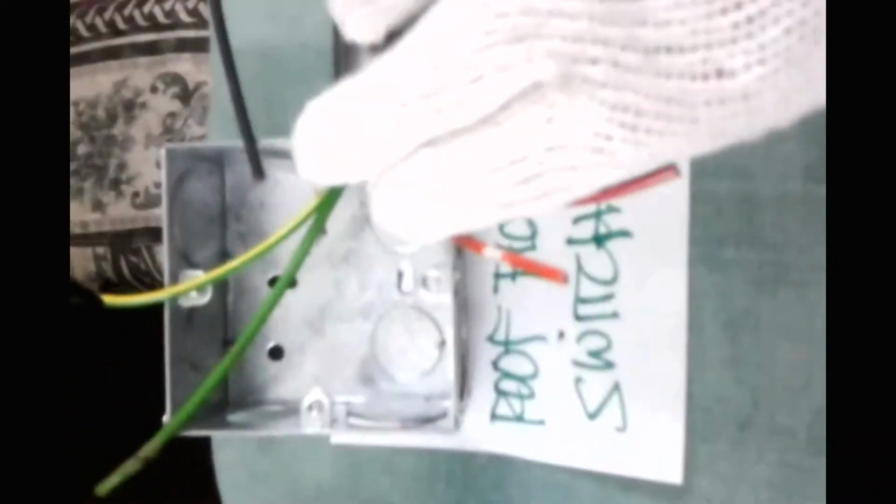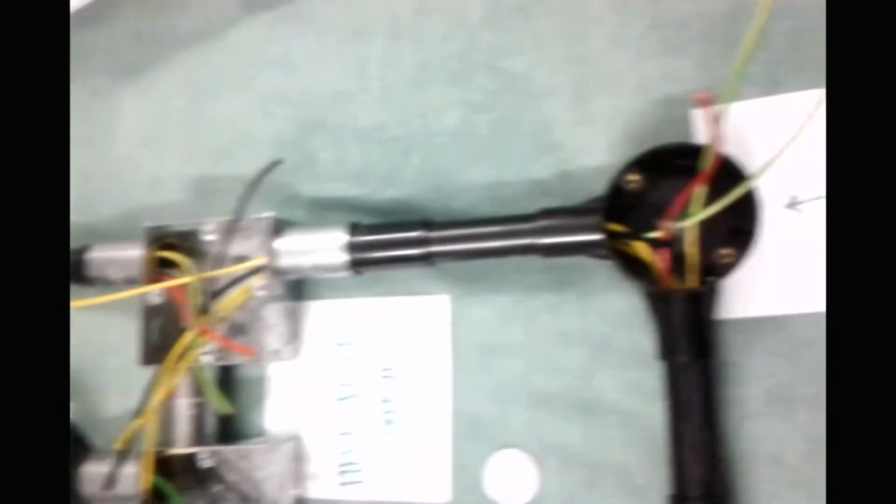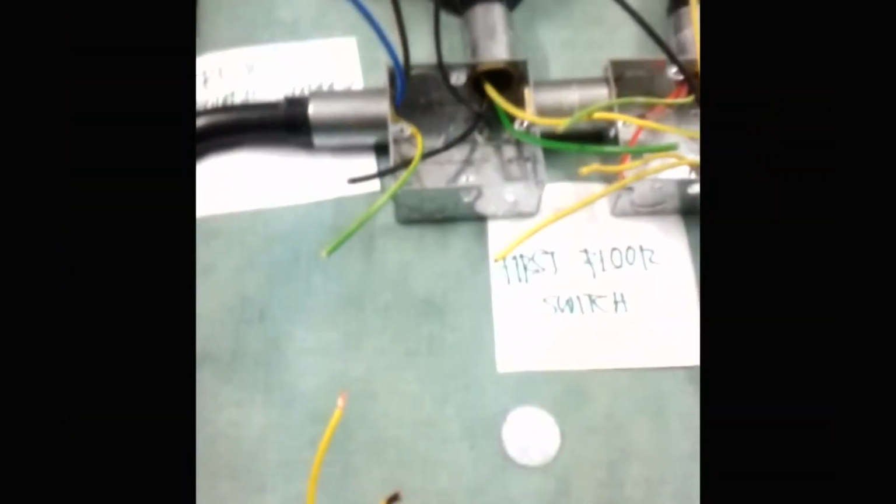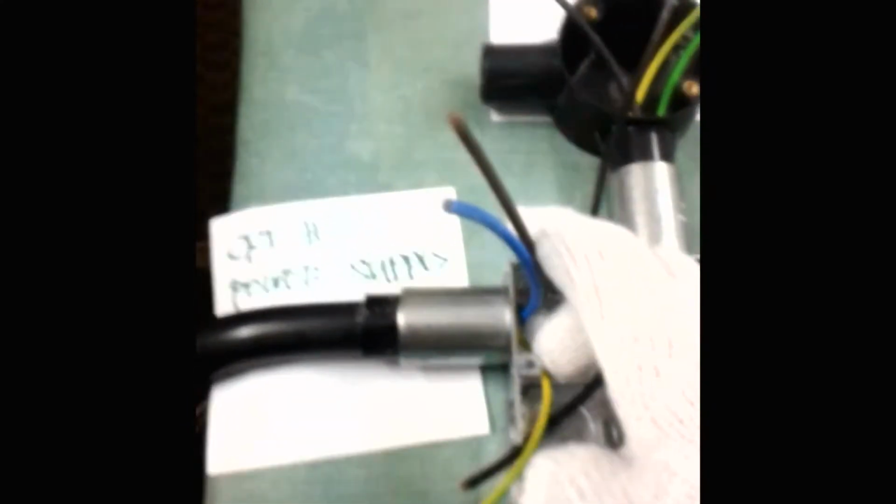And as indicated in the drawing, this is our power supply. Now at the roof floor, here is our roof floor ceiling lamp, and this is our roof floor switch. As indicated in the drawing, our power supply will be coming from the first floor.